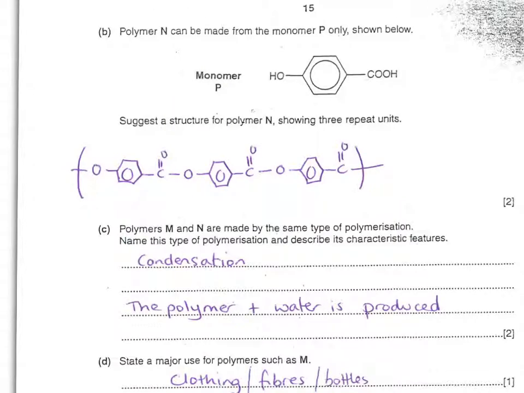So part B, this time we're given the monomer, and we can see it's a hydroxycarboxylic acid, so it's a monomer that can be used for a polyester, and we need to suggest a structure for our polymer showing 3 repeat units, so 3 lots of this molecule, 1, 2, 3, remembering that the whole of the OH comes off the carboxylic acid, leaving behind just the carbonyl, the C double bond O, and just the hydrogen comes off the OH, joining on to the other end here.